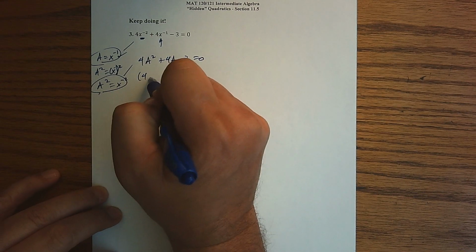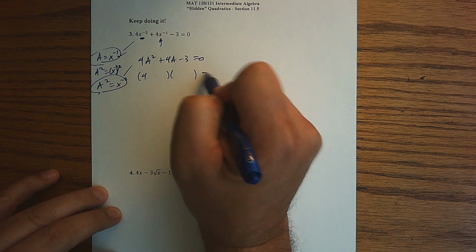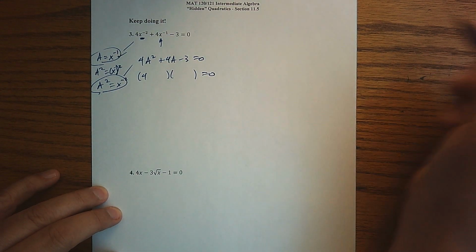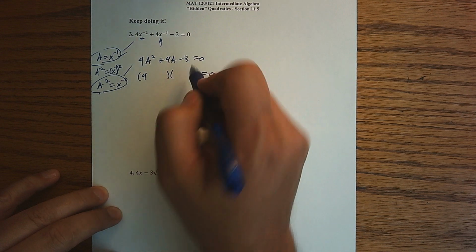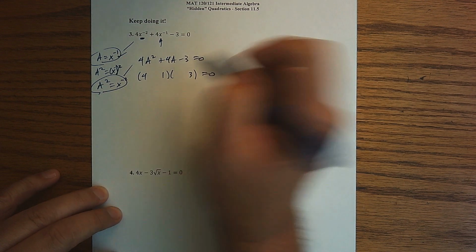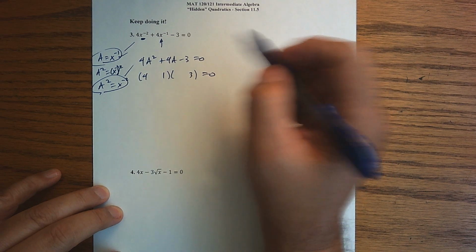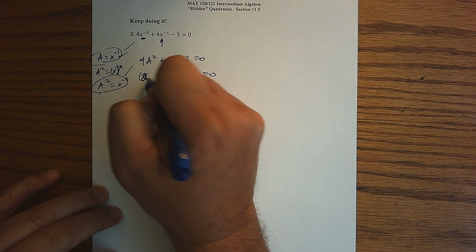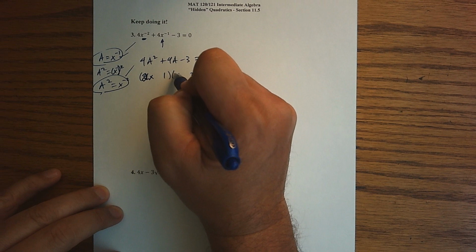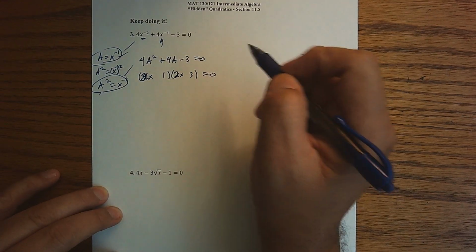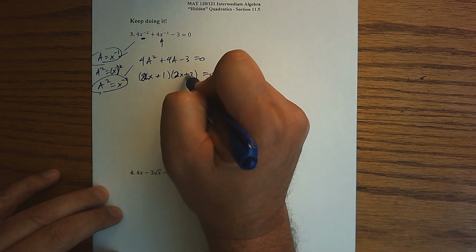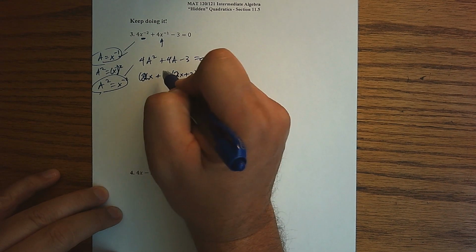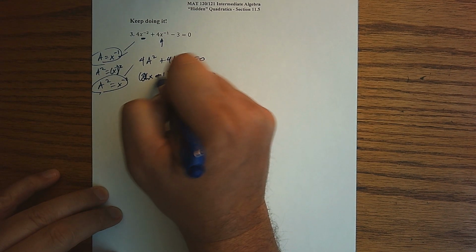As promised, this should factor really nicely. Let's see if I can come up with the right combination here. I know that's got to be a 3 and a 1. I think if I make this a 2a and this a 2a, and I need my plus and my minus here, that'll get the job done.